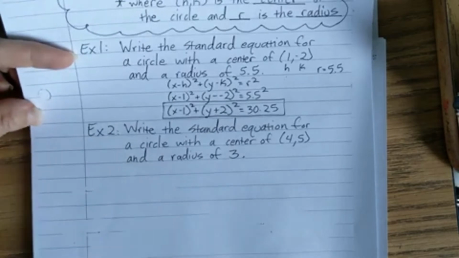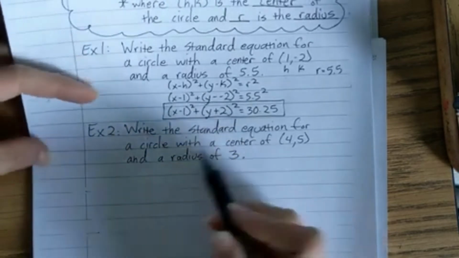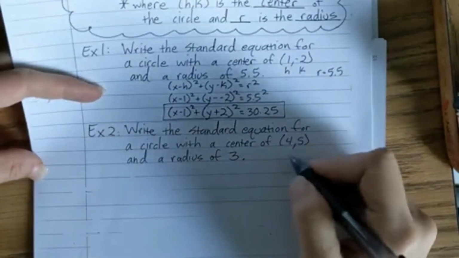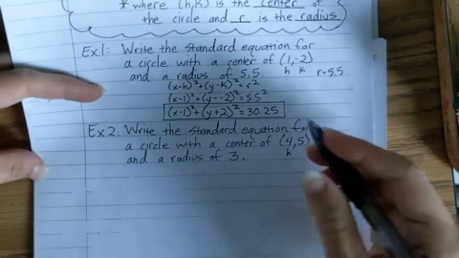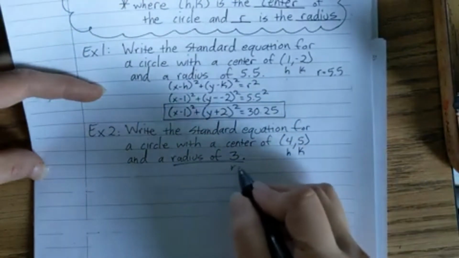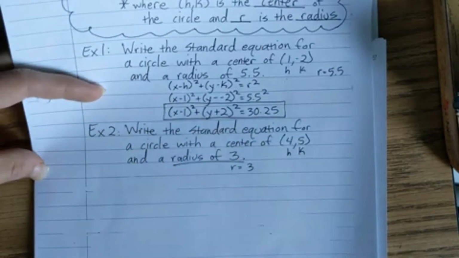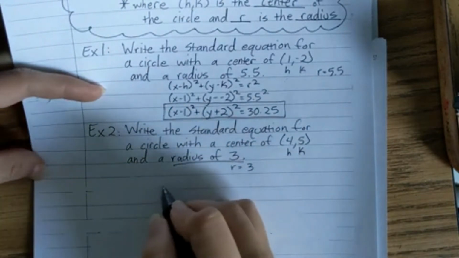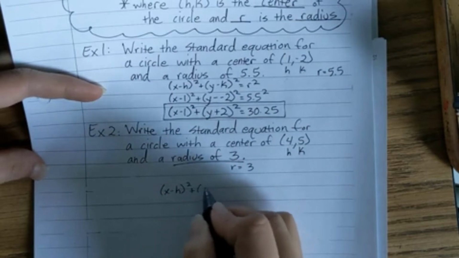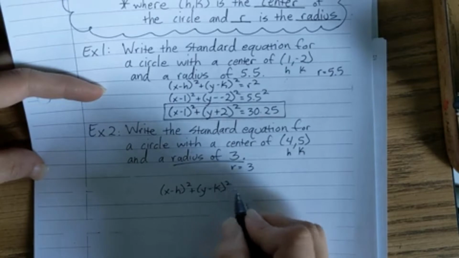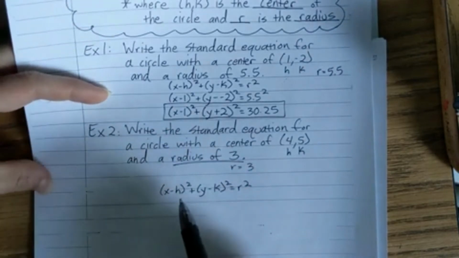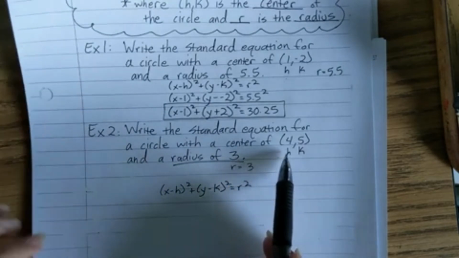Okay, so I'm going to go ahead and do this. The standard equation for a circle with a center of (4, 5) and a radius of 3. The 4 is your h, the 5 is your k, and the radius, they said, is 3, right? So the radius is 3. So let's go ahead and write this. We're going to start off with our equation format. Until we get used to that, I would encourage you to write it out so that you don't mess anything up. So like we said before, the h is the first part of that center.